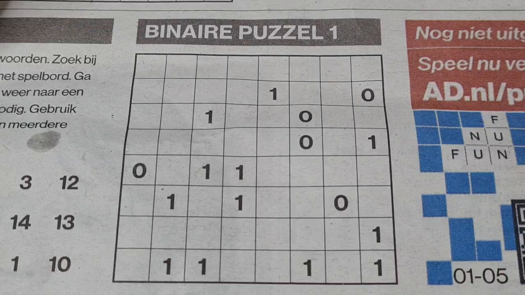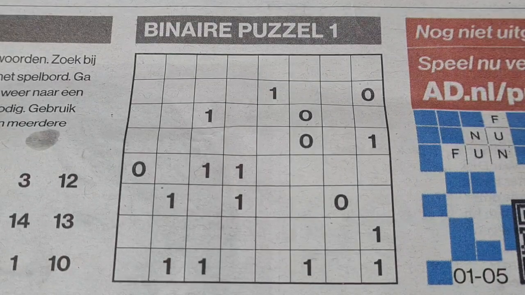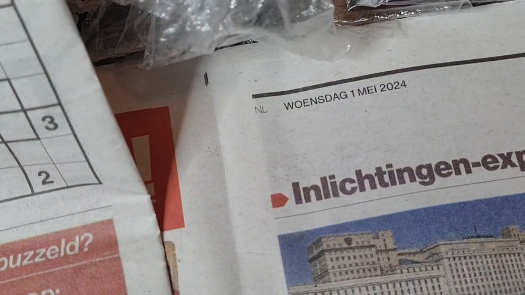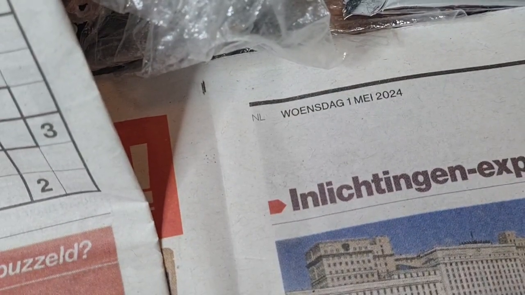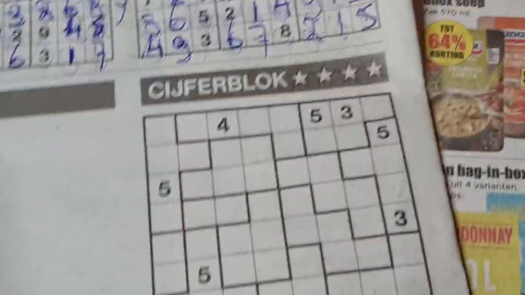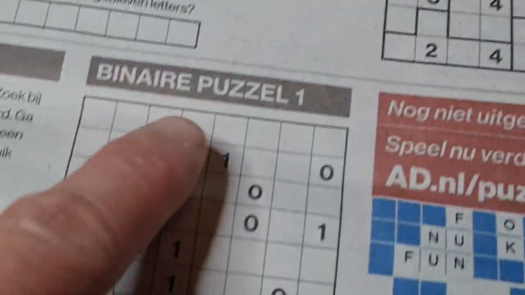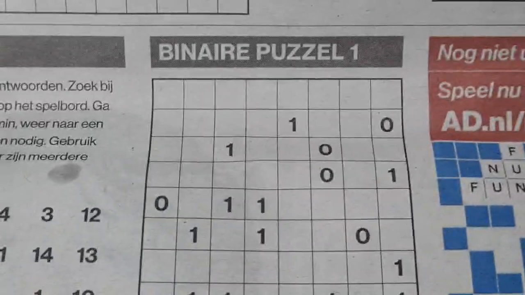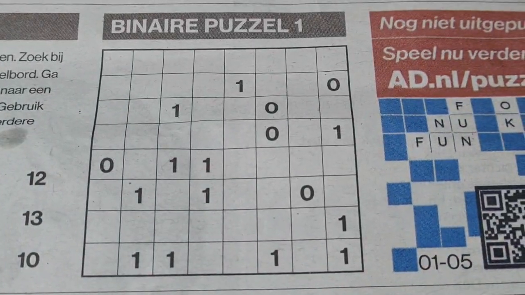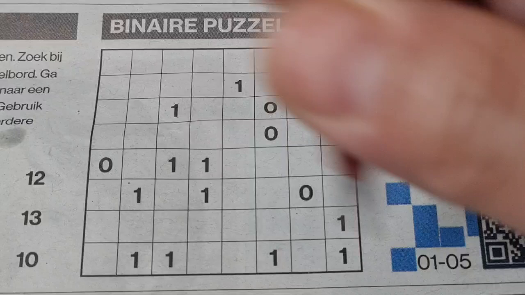The third puzzle, a binary puzzle, in today's newspaper on Wednesday. Yes, it's Wednesday, May the 1st, 2024. I've already solved two puzzles, the 3-star and the 4-star Sudoku. Two puzzles remain, the jigsaw Sudoku and the binary. And it's binary time now. Yes, binary time. This will be number 8464.